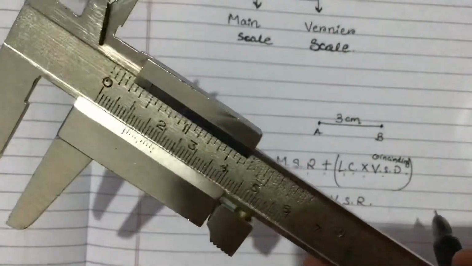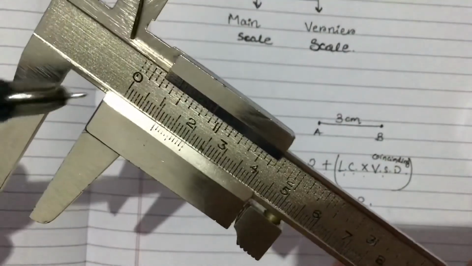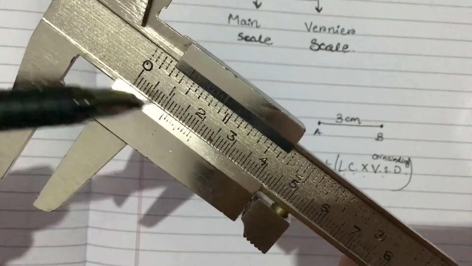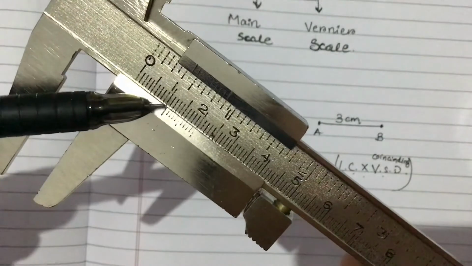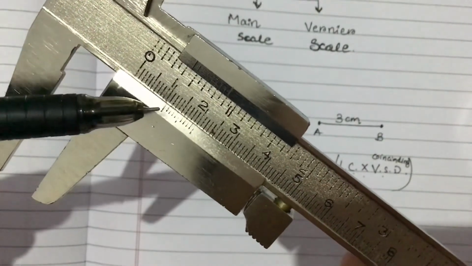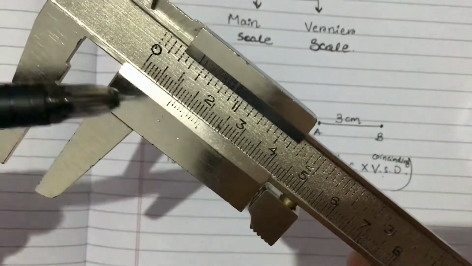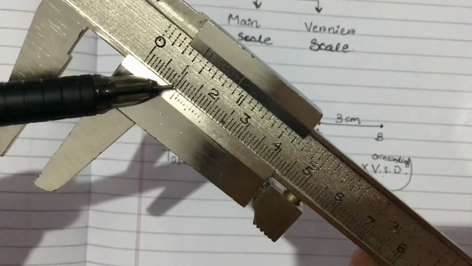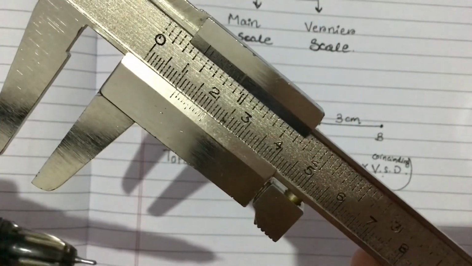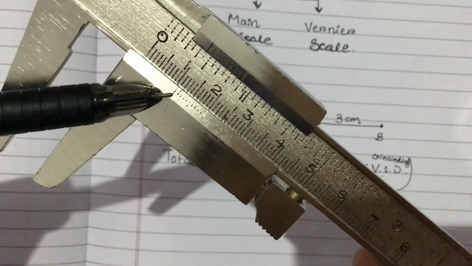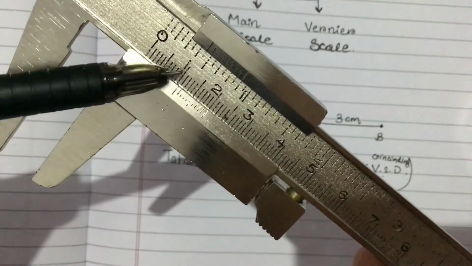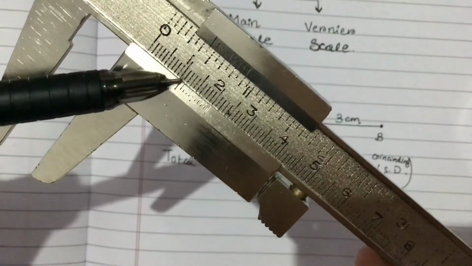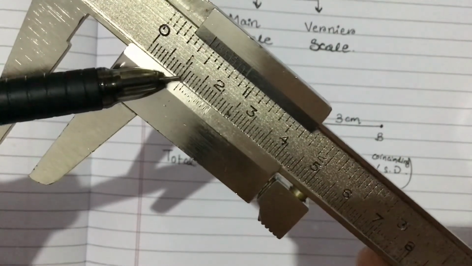Where is the zero of the Vernier scale coinciding on the main scale? In order to check the main scale reading, you need to focus on the zero of the Vernier scale. Now the zero of Vernier scale is in between 1 and 1.1. Can you see? This is the zero. Where is it coinciding on the main scale? In between 1 and 1.1. So always take the previous reading. If it is in between 1 and 1.1, we will take it as 1.